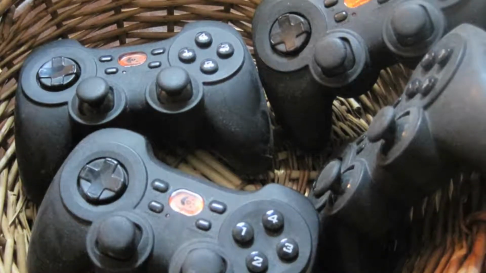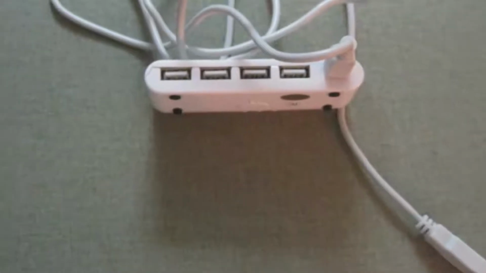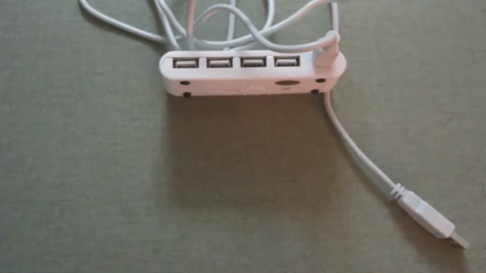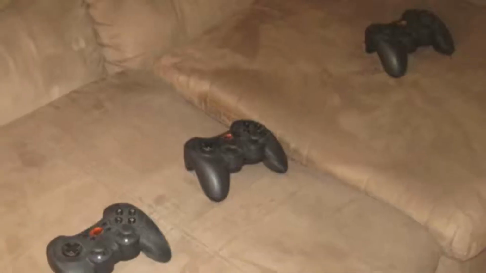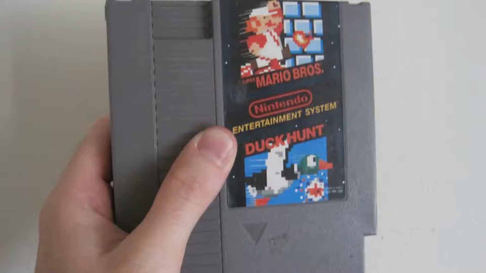I like to use wireless controllers, and each one will have its own wireless transceiver that plugs into the USB port. You're going to need a bunch of free USB ports on your computer, and you may need to use a USB splitter. You're also going to want a bunch of batteries to power all the game controllers. I like to put them on my couch and plug my computer into the television.